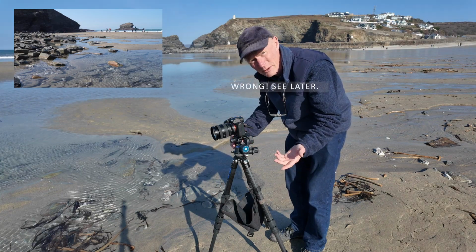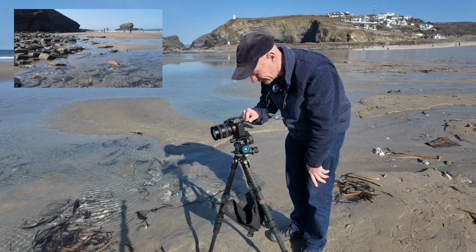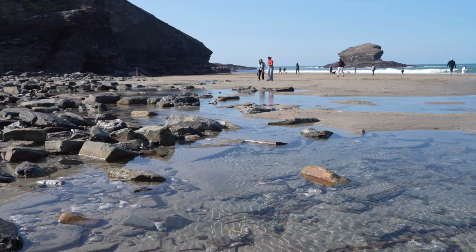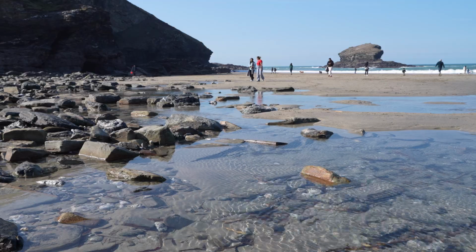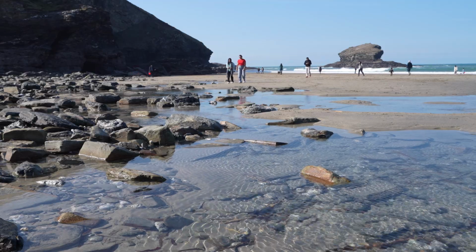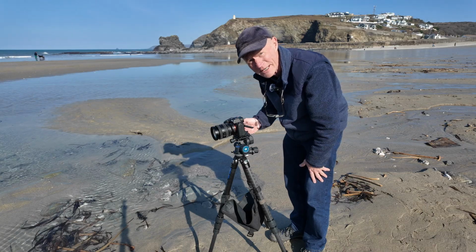What I would do is I would focus stack, so I'd focus once on the foreground here, take a shot, once on the rock and take another shot, and two of those shots combined should work together pretty well and make an overall sharp image. If in doubt, take 3.